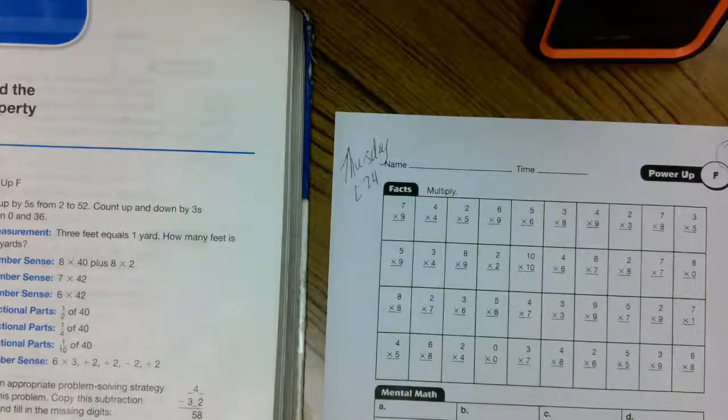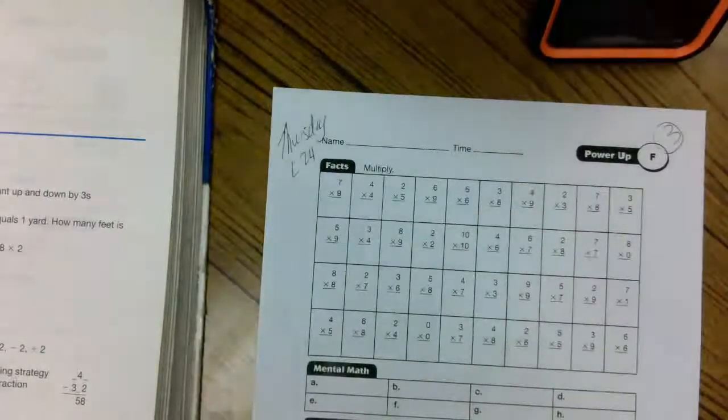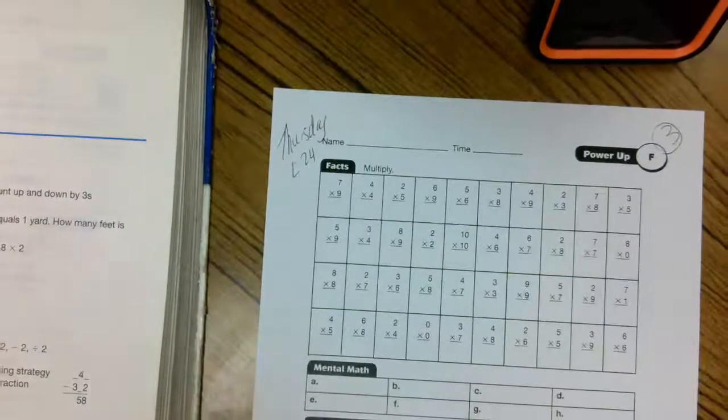All right, kids, happy Thursday. Tomorrow you guys have your third math test. Today is Power Up F for lesson 24.